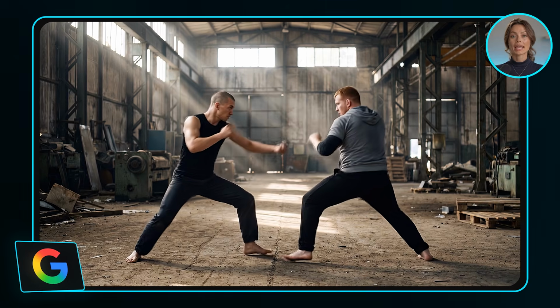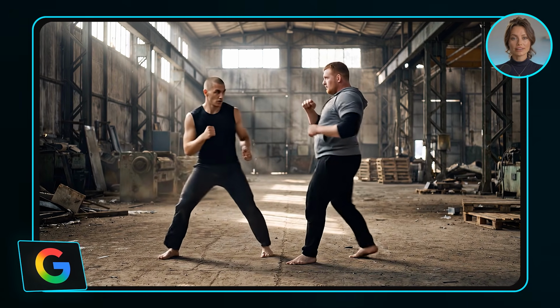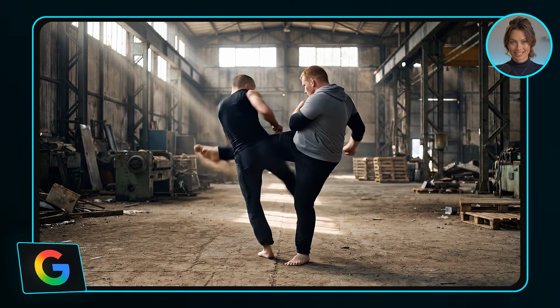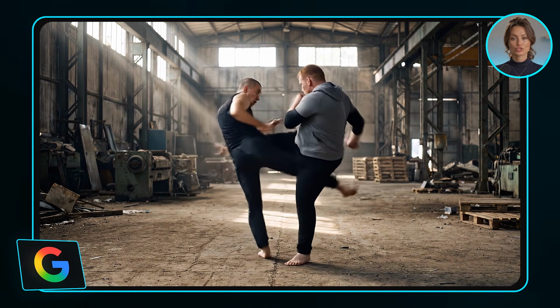Okay, this is a real drop and everything's in slow motion, which means in a 5-second clip, all we actually get is one punch and one kick. And look right here, at this kick. The two fighters' legs literally pass straight through each other. So it turns out the model that talked best really can't handle a fight. This is a pretty good reminder that no single tool is best at everything.